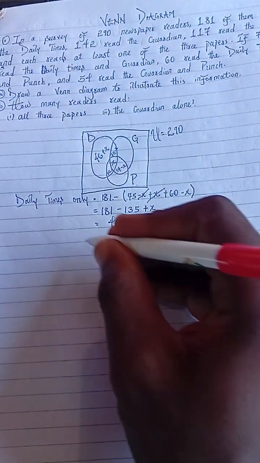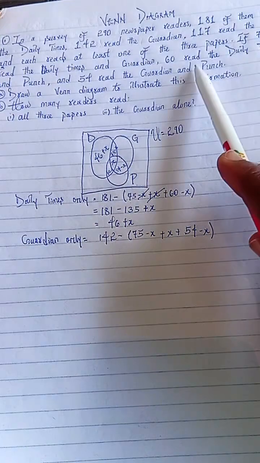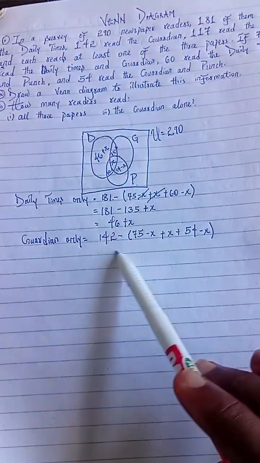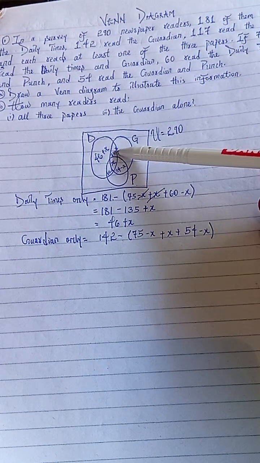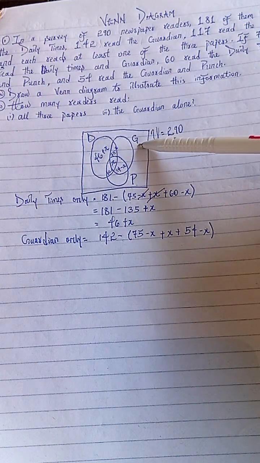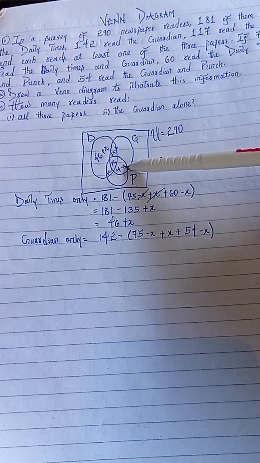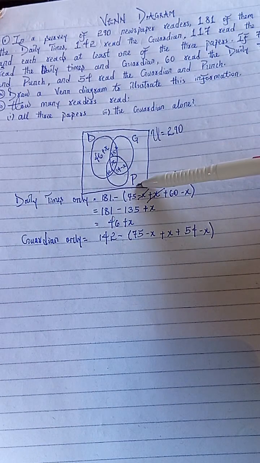Then we check for Guardian only. First of all, we check those who read Guardian. They are 142. Then we subtract everything within the space of Guardian. 75 minus X is representing Daily Times and Guardian, X is representing those who read all three, plus this 54 minus X is representing Guardian and Punch.